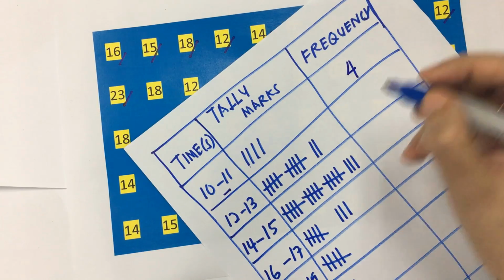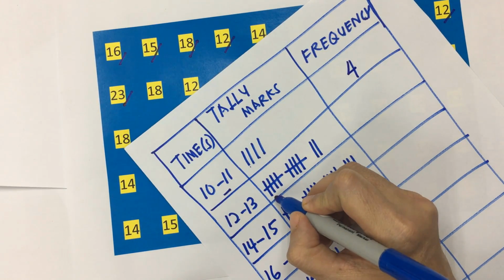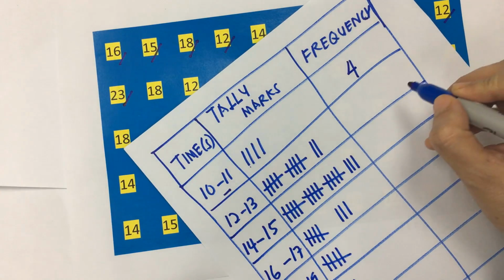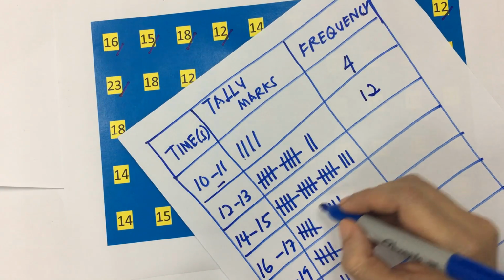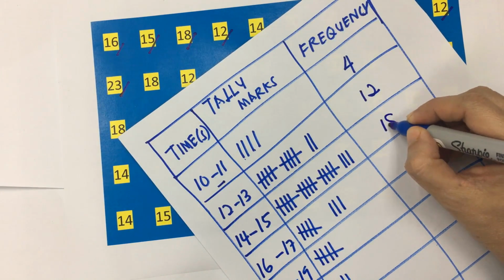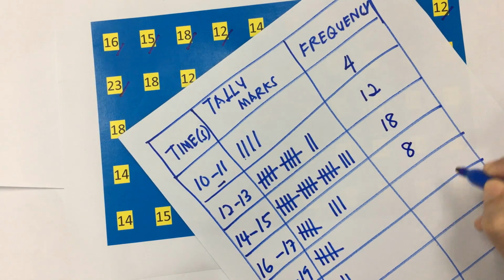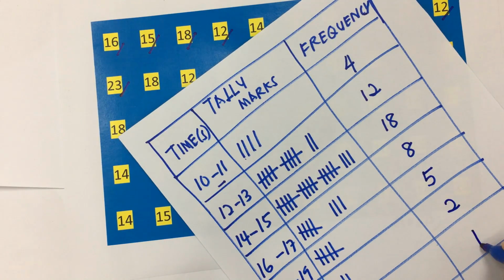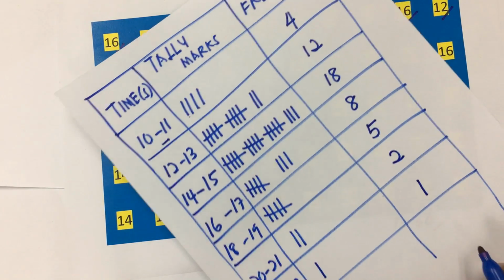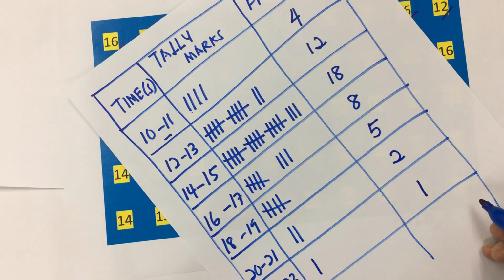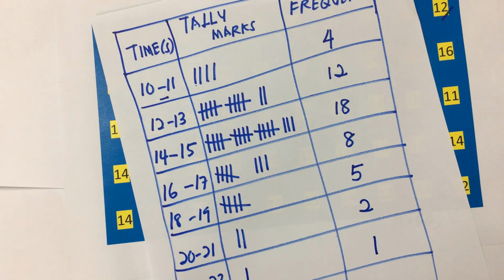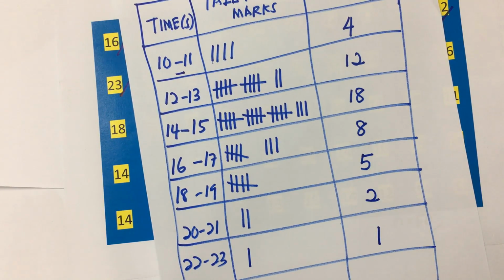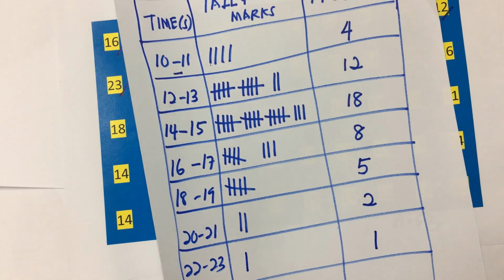For the second class, the frequency is... Continue counting until you reach the last class. So, this is how your table of frequency looks. Take note that you have already changed the ungrouped data into grouped data.